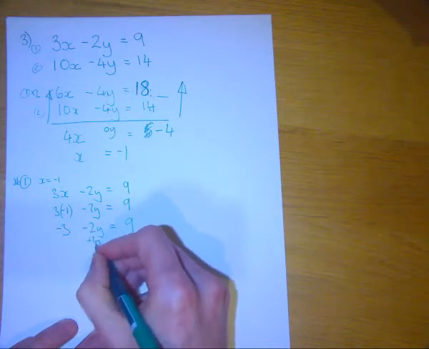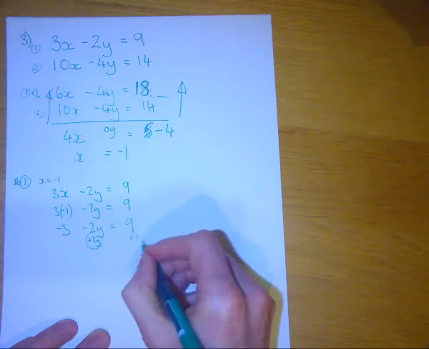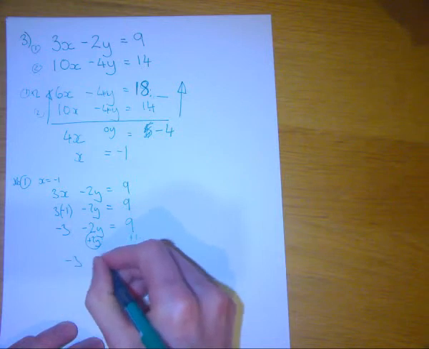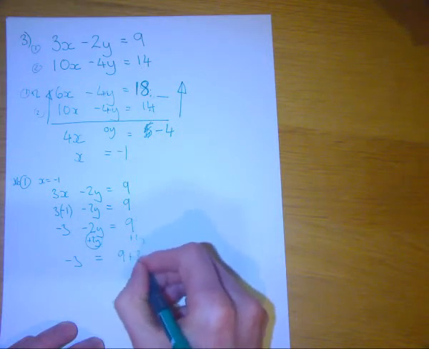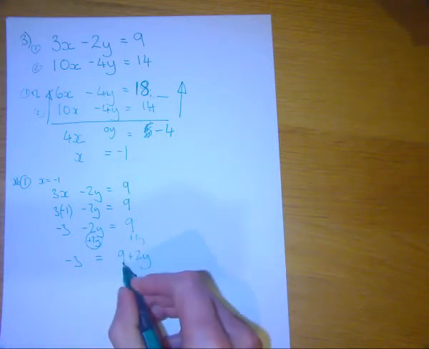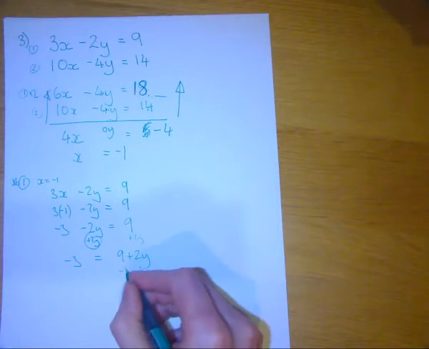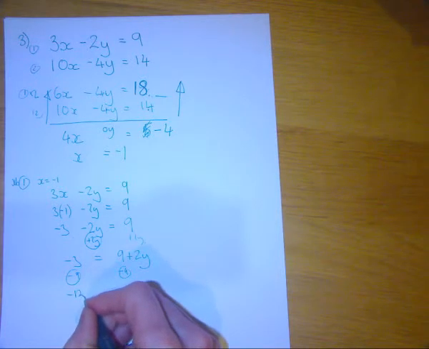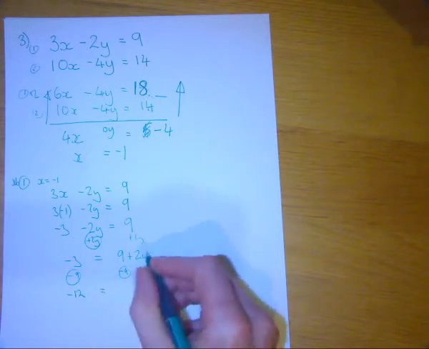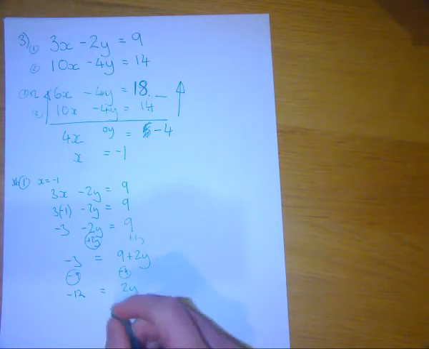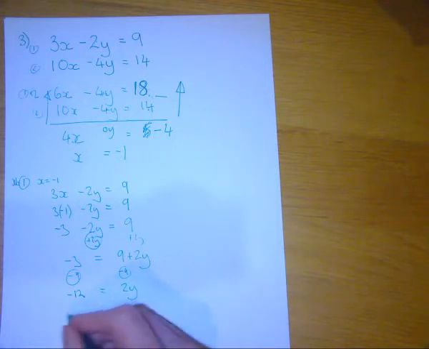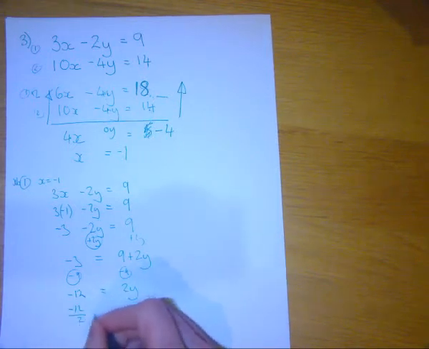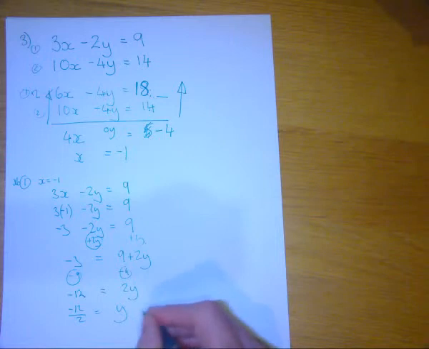Minus 3 equals 9 plus 2y. Let's subtract the 9 from there. Minus 9, minus 9. That will give me minus 12 equals 2y. So y must be equal to minus 12 divided by 2, which is negative 6.